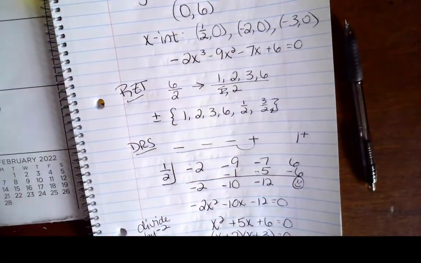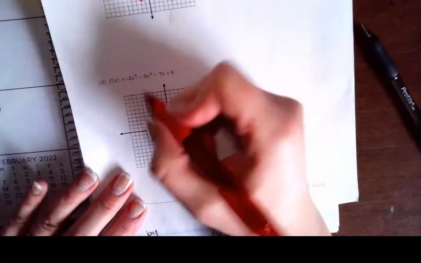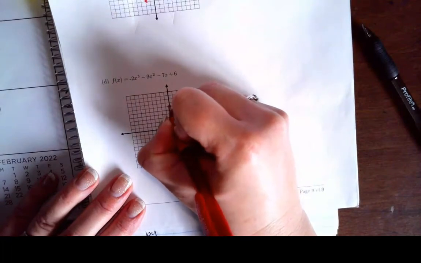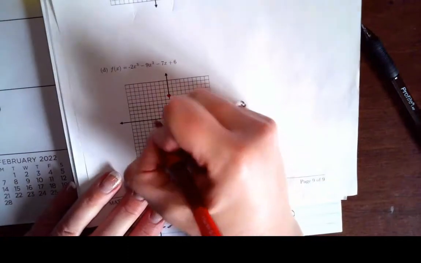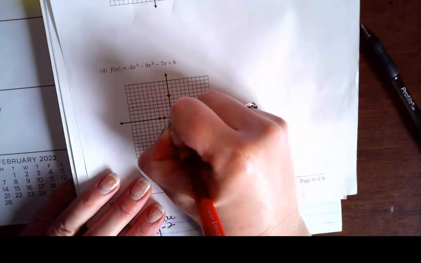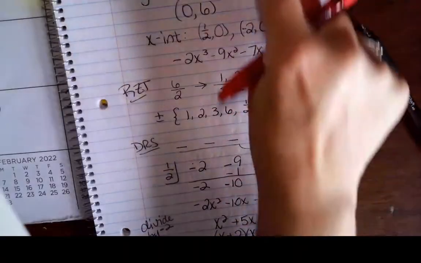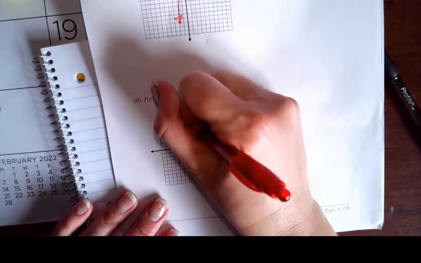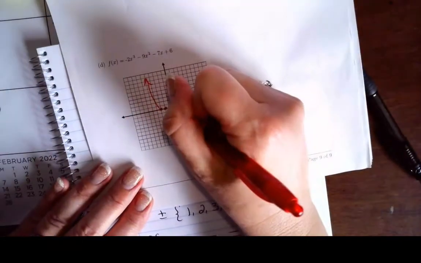So when I go to graph this, I've got a y-intercept at 0, 6. So 1, 2, 3, 4, 5, 6. I have solutions at 1/2, -2, and -3. So here's -3, -2, and there's 1/2 squished in there. All right, so my leftmost, I'm going to go up and away from. My rightmost, I'm going to go down.